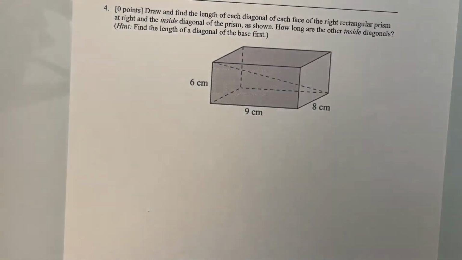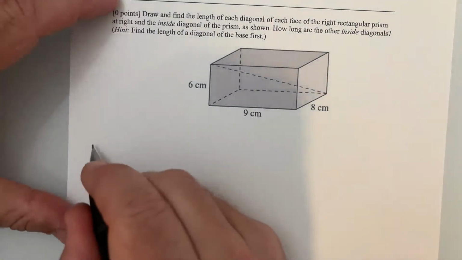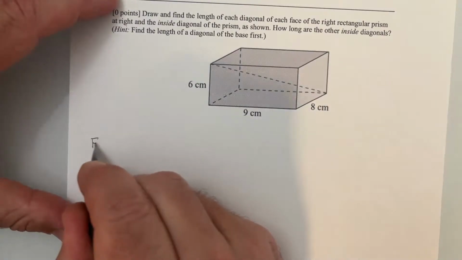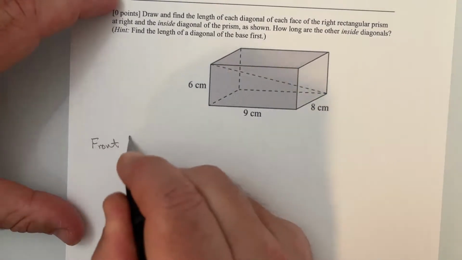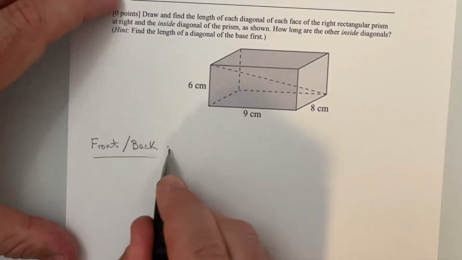So that's 3 pairs of identical faces. So we only have to draw 3 pictures for those. So let's do that. So I'll say like front slash back. We'll start there.